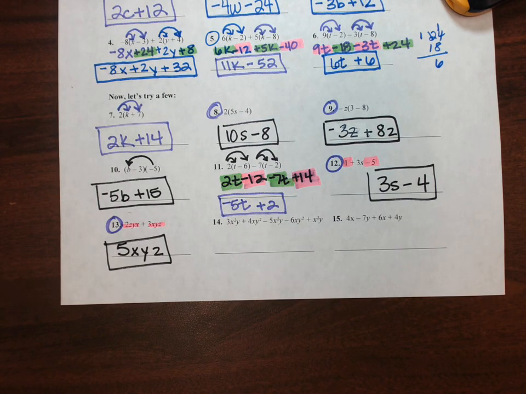Okay, so 3s minus 4 is 12. And then number 13, remember the order doesn't matter with the zyx and the xyz because they're all being multiplied together. So all in all, I have 5 xyz's.